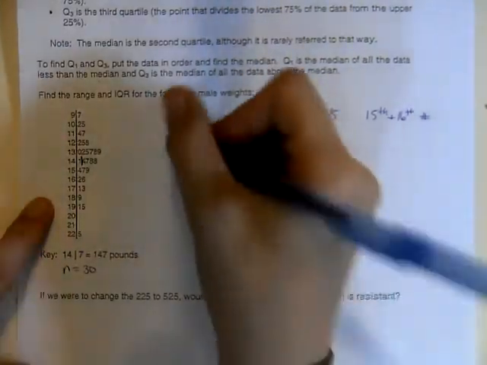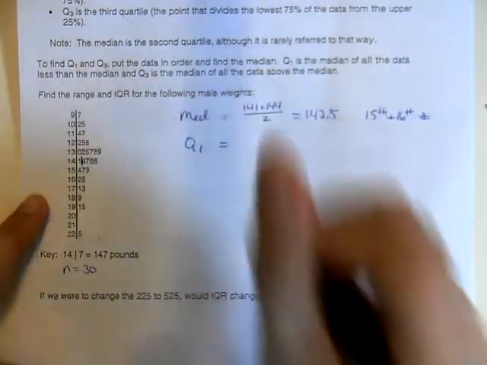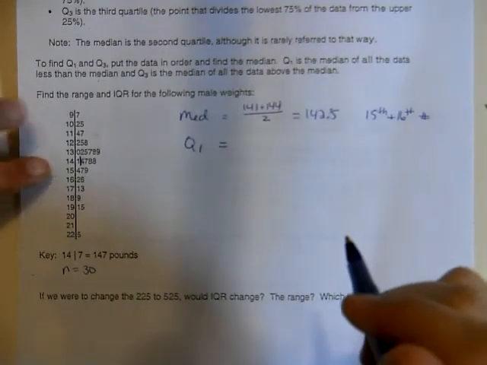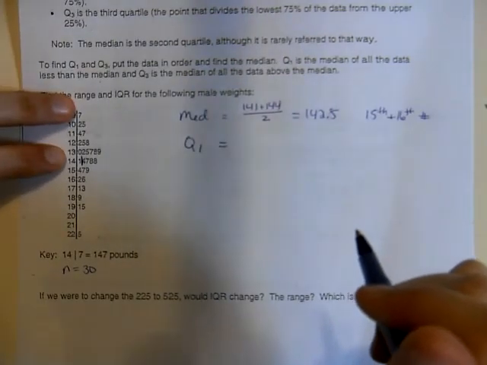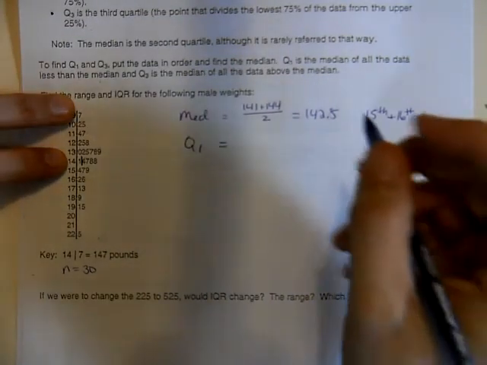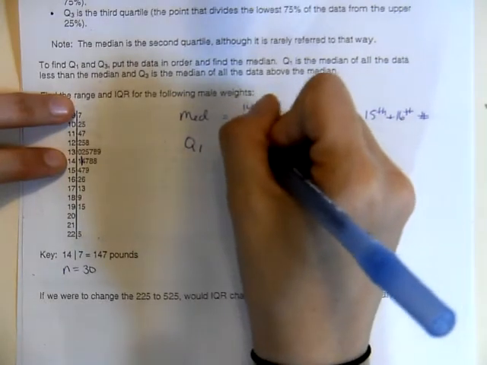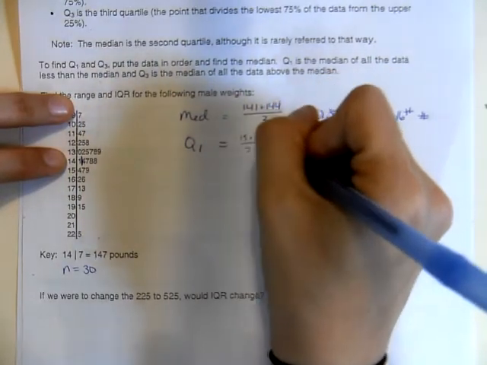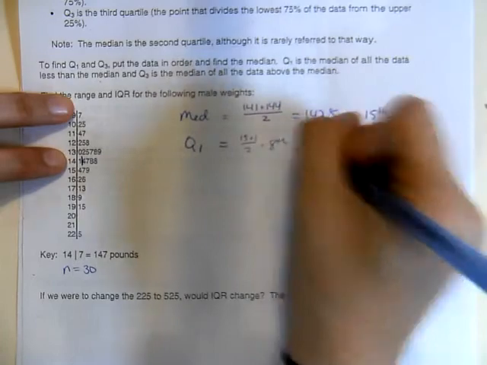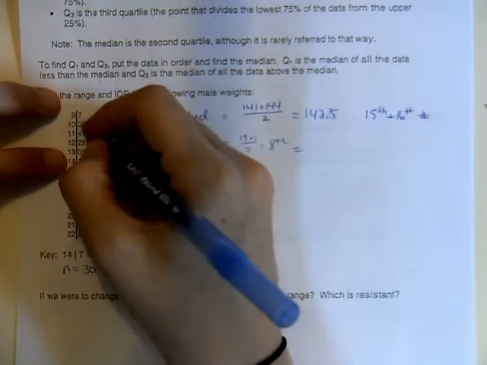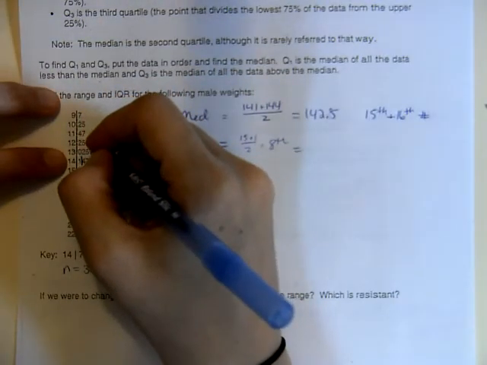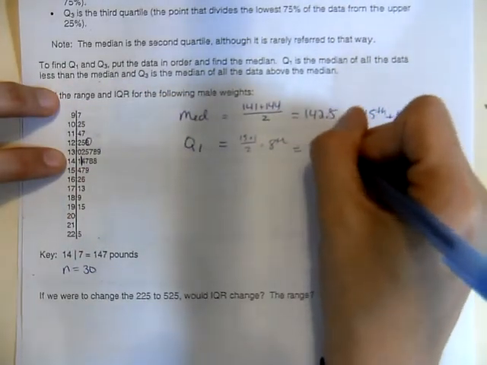Now for Q1, I think about it as the median of the lower half. There are 15 numbers in the lower half. So if I do 15 plus 1 divided by 2, that means it's the 8th number. So 1, 2, 3, 4, 5, 6, 7, 8. So Q1 is 128.